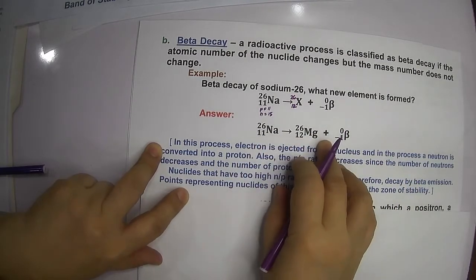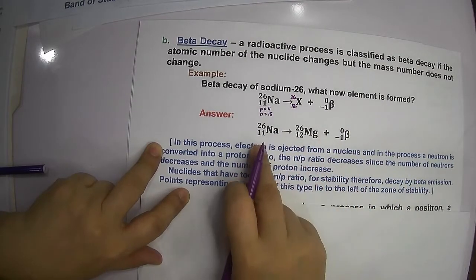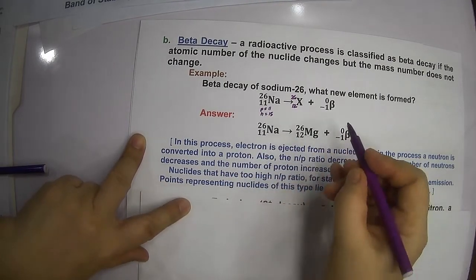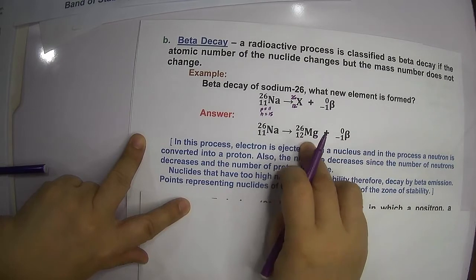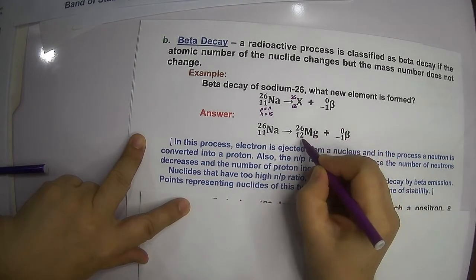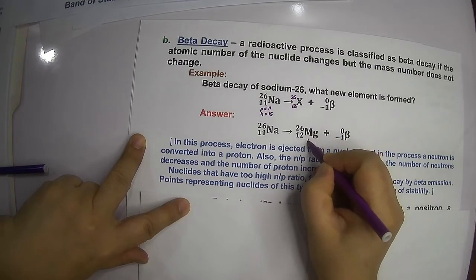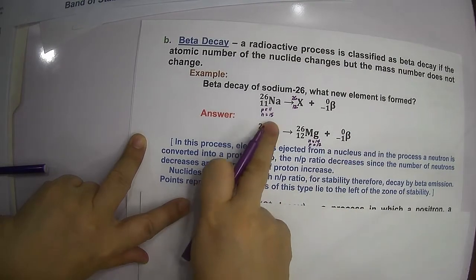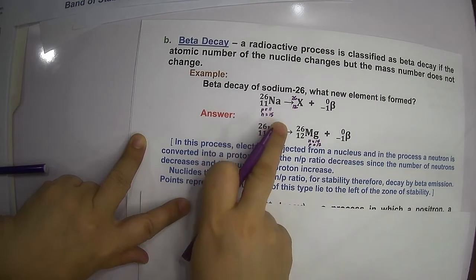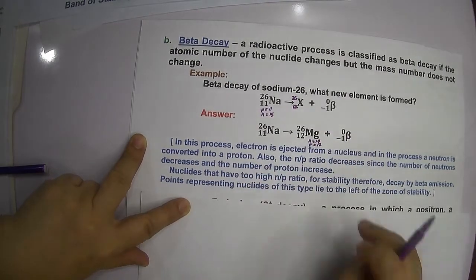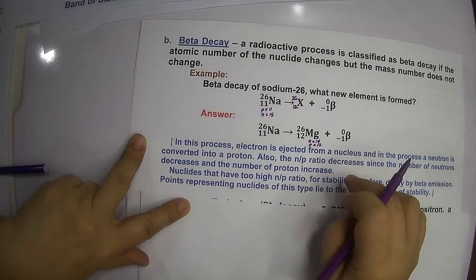So when sodium-26 emits a beta particle, the daughter nuclide, magnesium-26, has 14 neutrons and 12 protons. So one of the neutrons is converted to a proton, and the ratio of neutron to proton is lower.